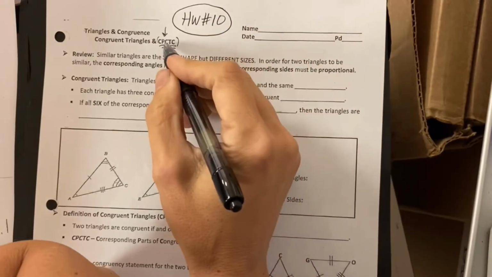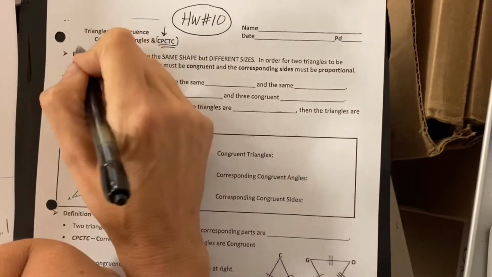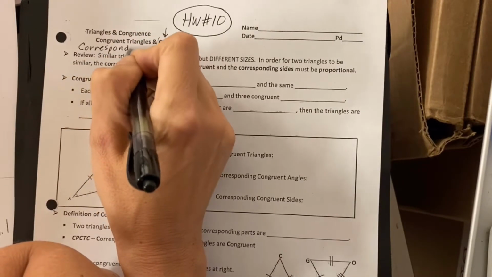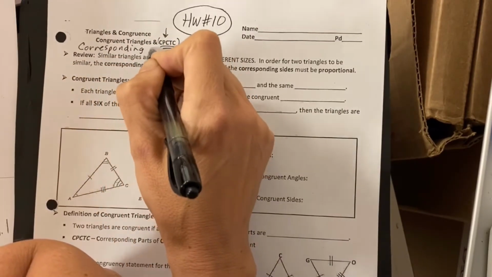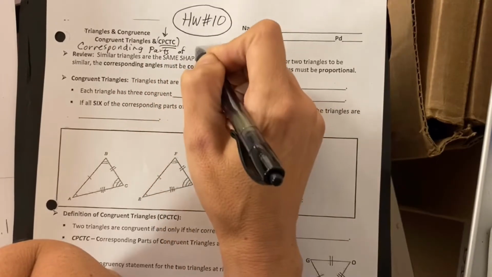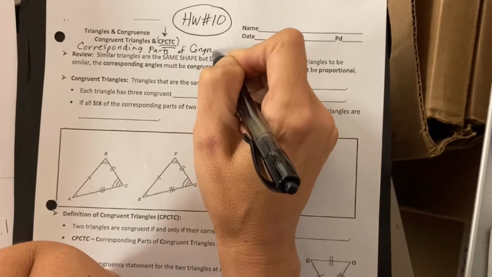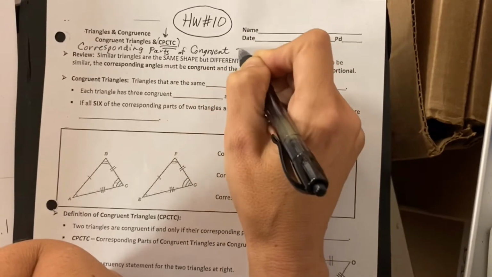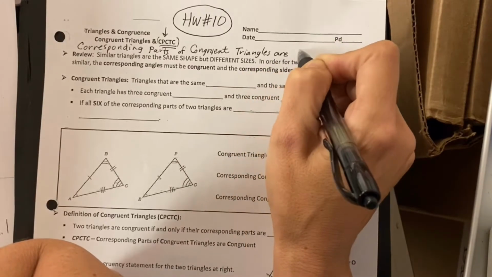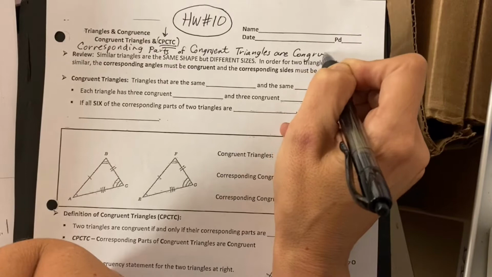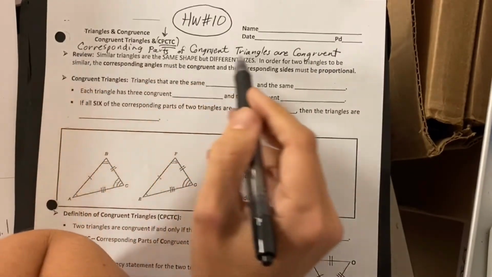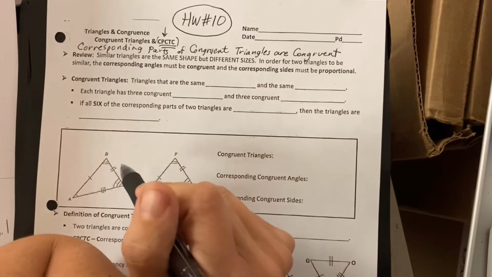So if you could write this out for me, CPCTC stands for the corresponding parts of congruent triangles are congruent. But mathematicians get sick of writing all that out, so they just abbreviate it.